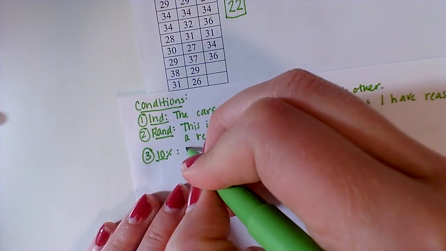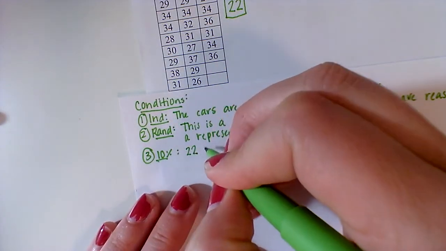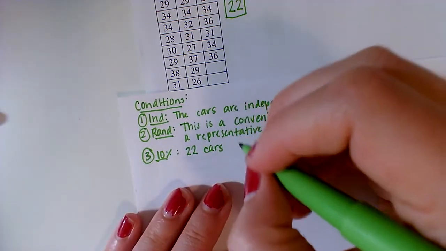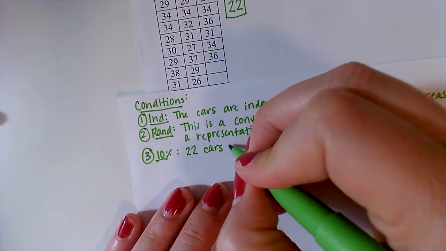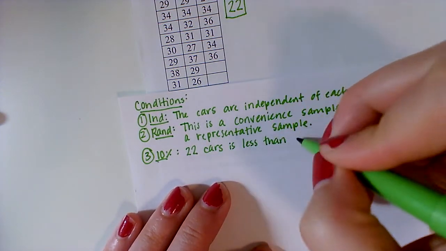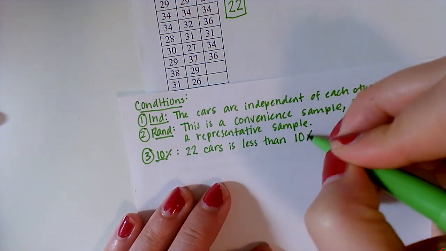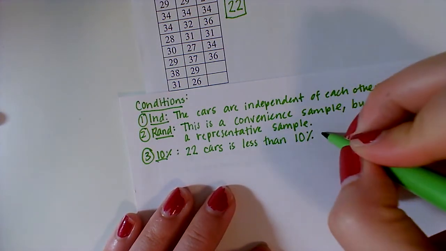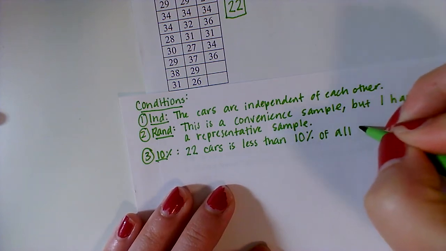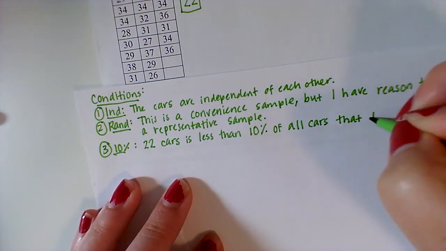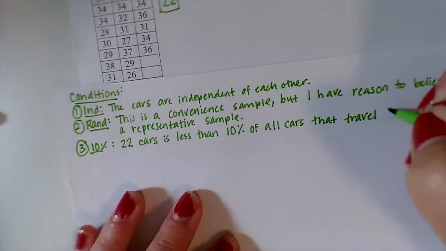So I can assume that 22 cars is less than or equal to 10% of all cars that travel on this road.